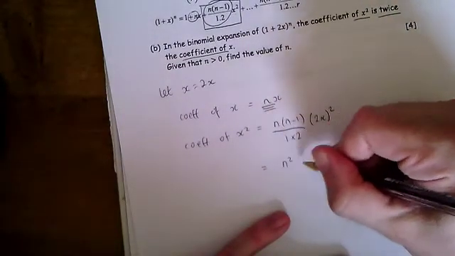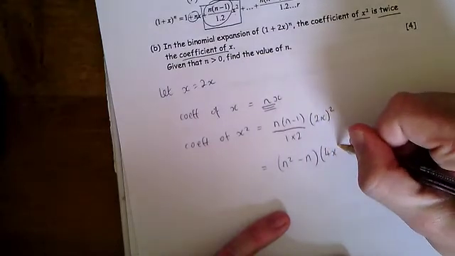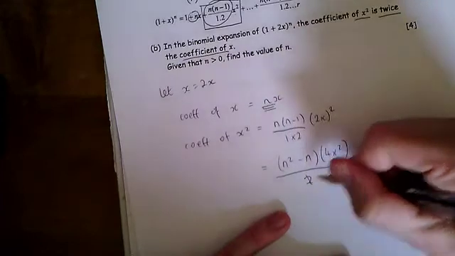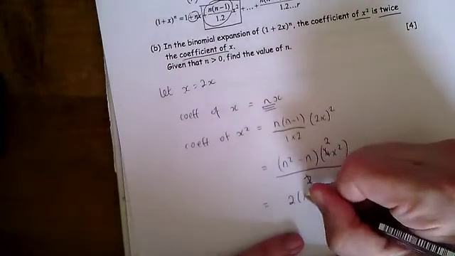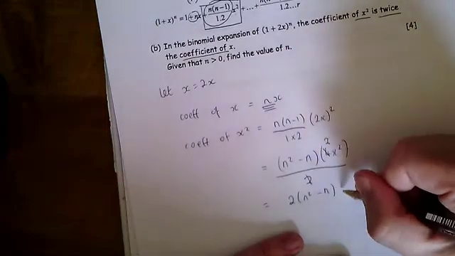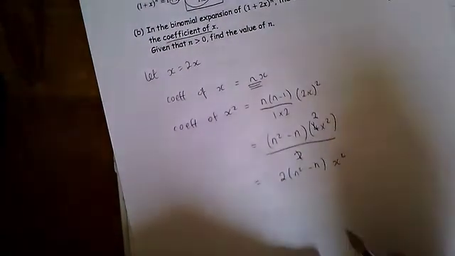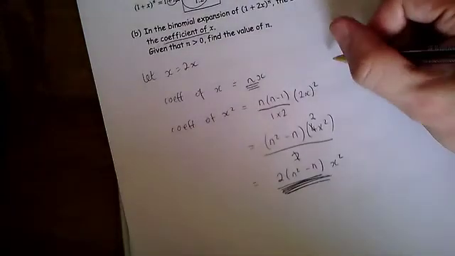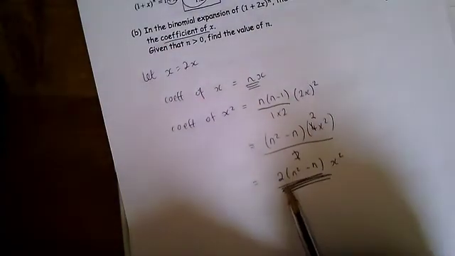I'm going to get n squared minus n, brackets, and then I'm going to have 4x squared from when I square that term, and that's going to be over 2. That 2 goes into the 4 twice, so that is then going to be 2n squared minus n, x squared, nothing on the denominator, nothing at all. However, this is my coefficient here. So my coefficient of x is equal to n, and my coefficient of x squared is equal to 2n squared minus n in a bracket.